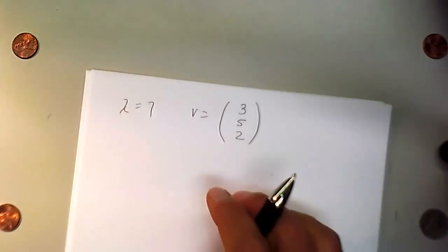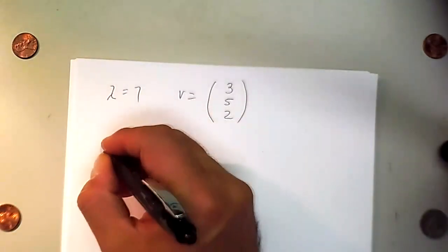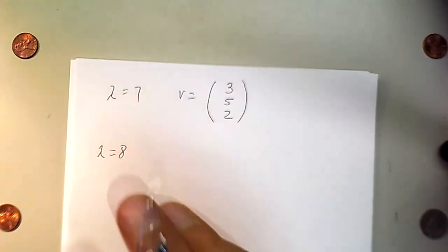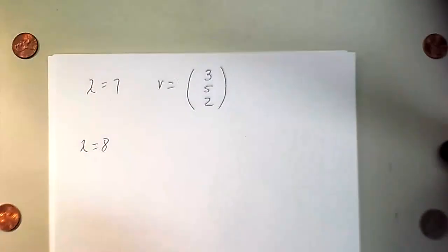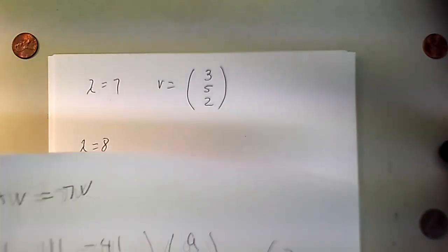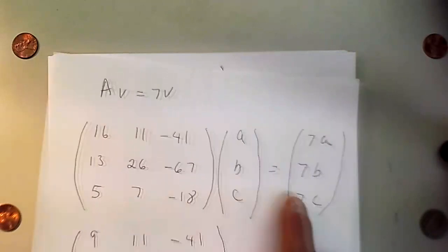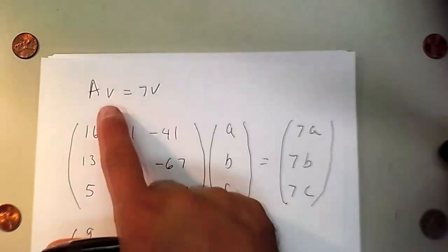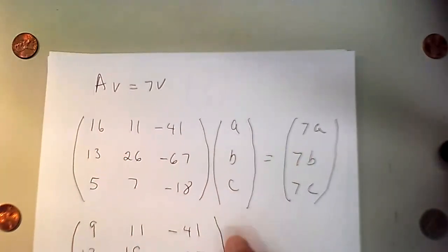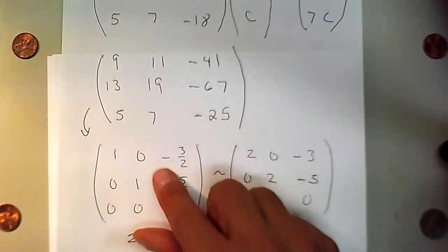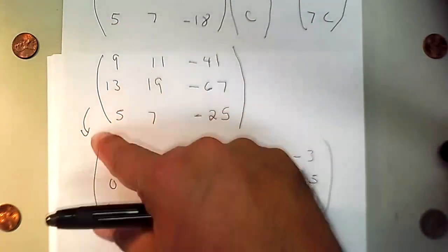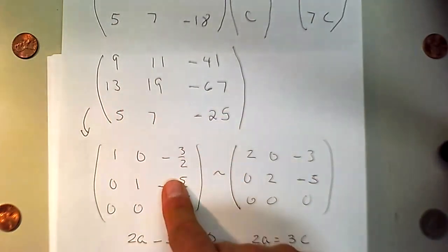Okay. Through the same process, lambda equals 8. Now, mind, please mind, it is a long process. This is the original setup to find the eigenvector for 7. And then row reduce, and I skipped showing you how to row reduce it. There's a lot of steps involved in row reducing this.